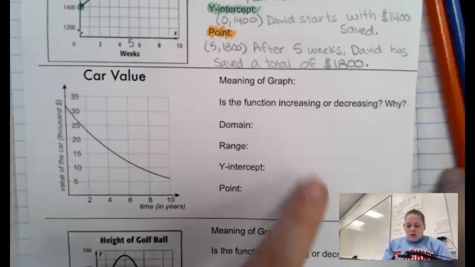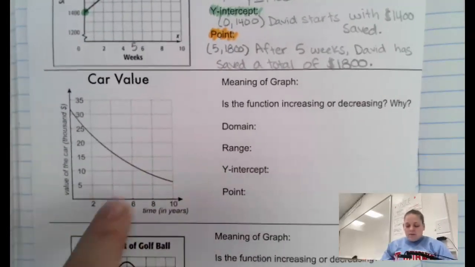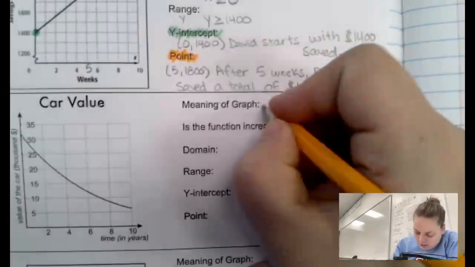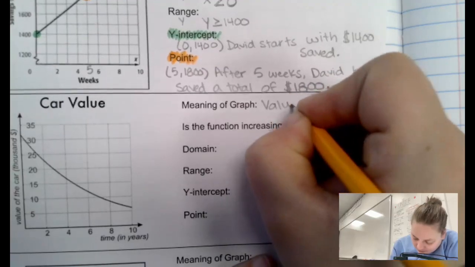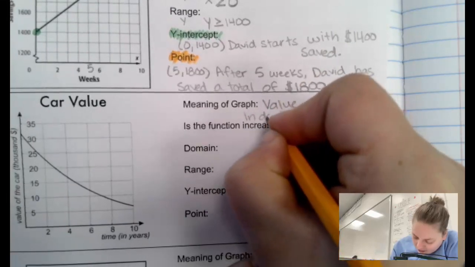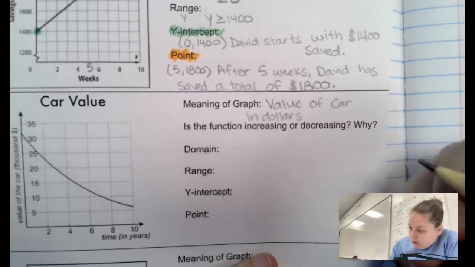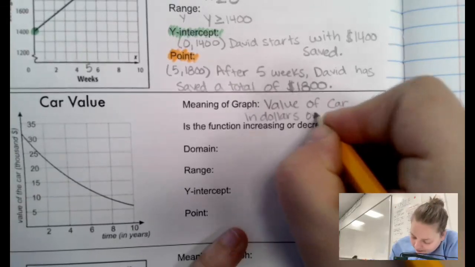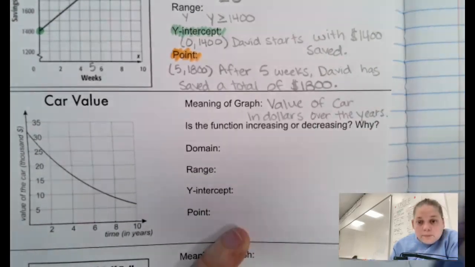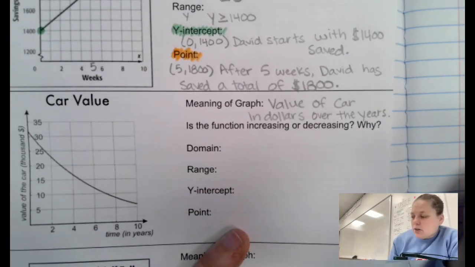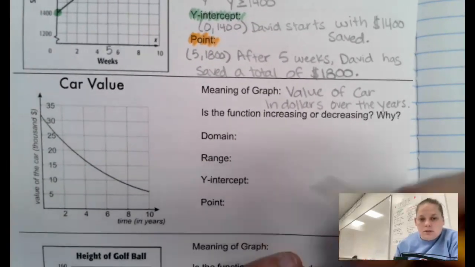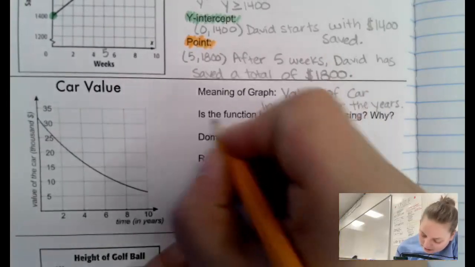All right. So what is happening? What is our meaning of the graph, or what is this graph showing? The graph is showing the car value, or the value of the car, in dollars over years. All right, is the function increasing or decreasing? So is it going up or is it going down, and why? Okay, in this case, it is decreasing.